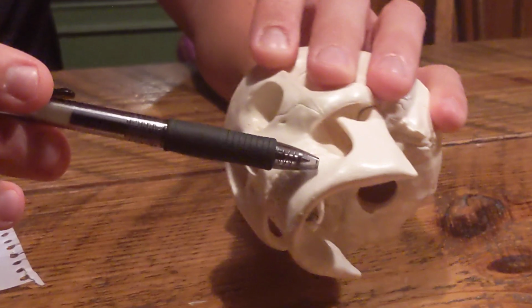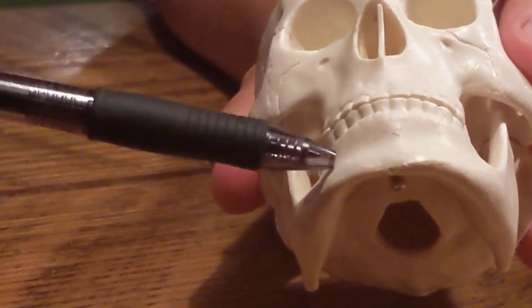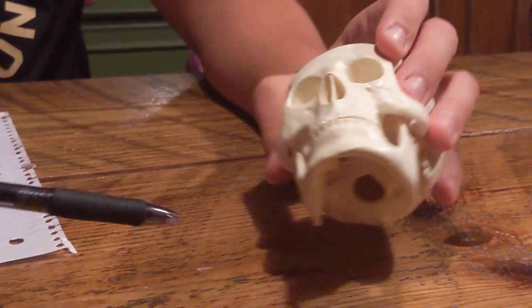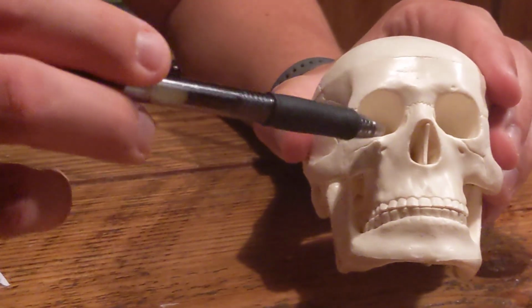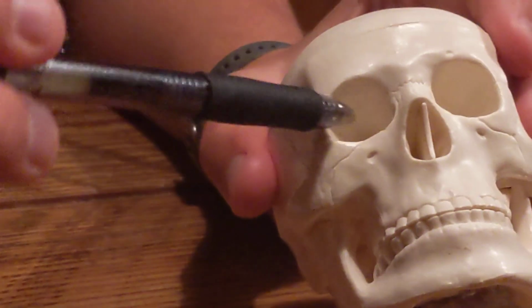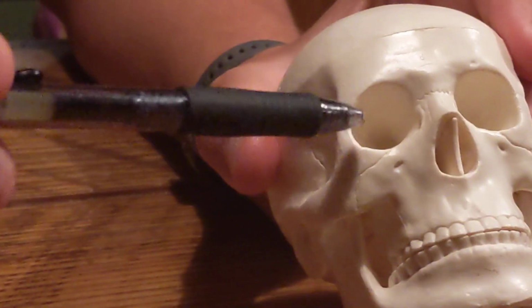Then we have the two mental foramen, which are little holes that would be the bottom of the mandible. And then we have the lacrimal bone, which is on the inside of the eye socket, right back in there. So anyway, those are my 25 parts of the skull.